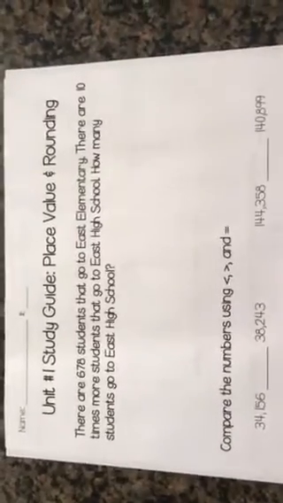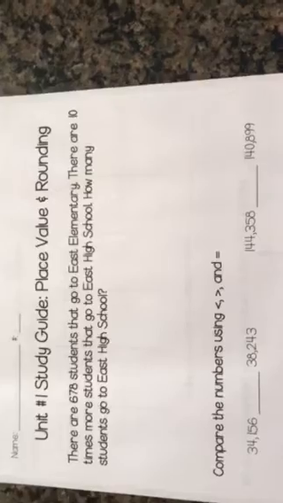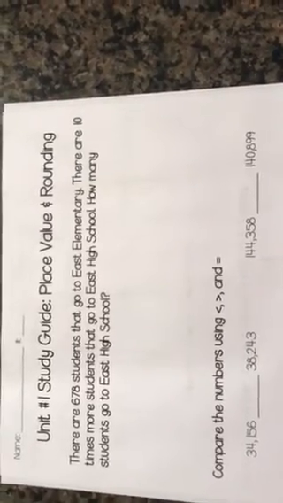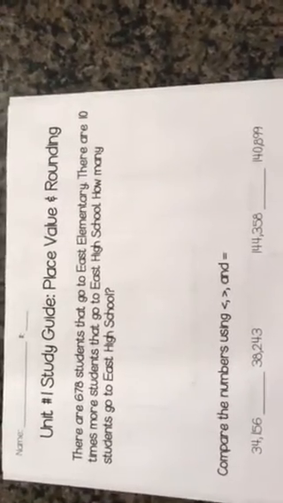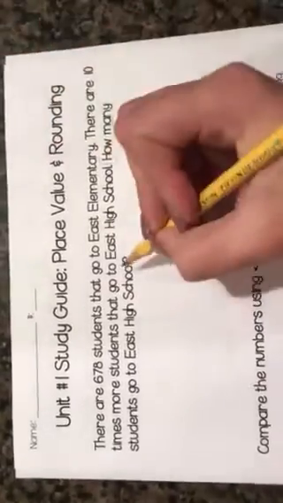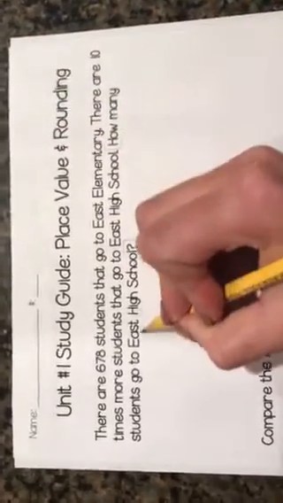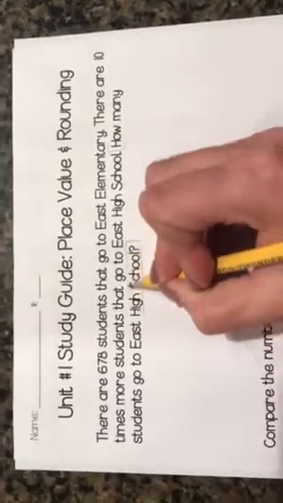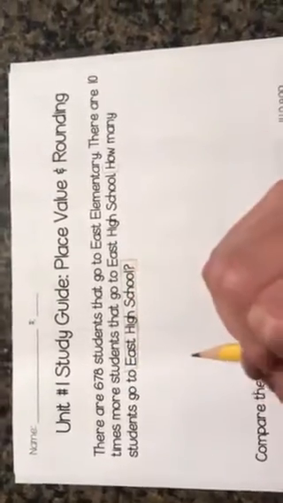Alright, so number 1 says there are 678 students that go to East Elementary. There are 10 times more students that go to East High School. How many students go to East High School? You can see here my question is, how many students go to East High School? So my answer is going to be the students that go to East High School.